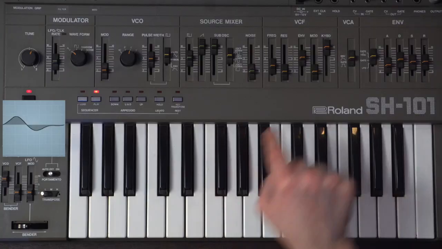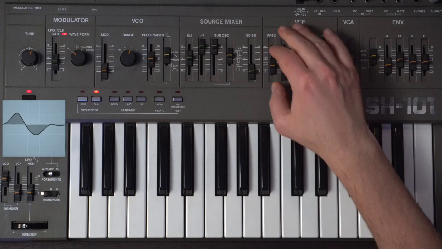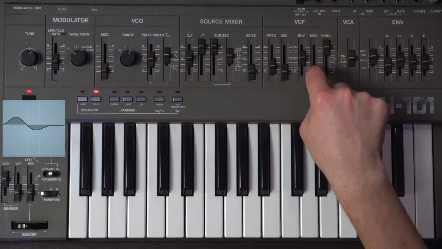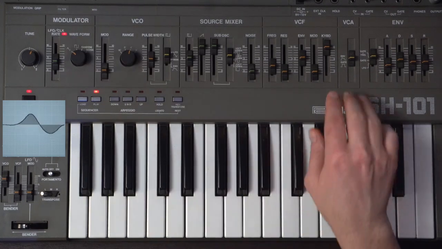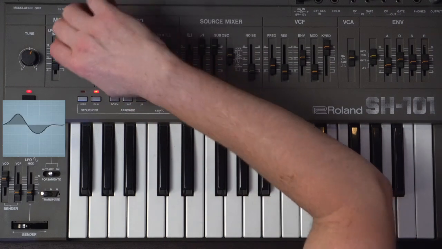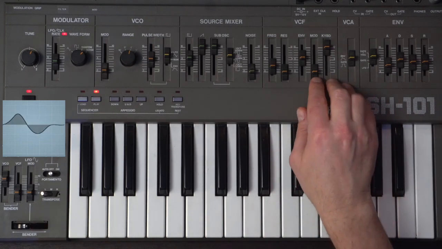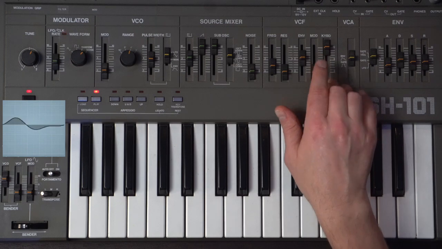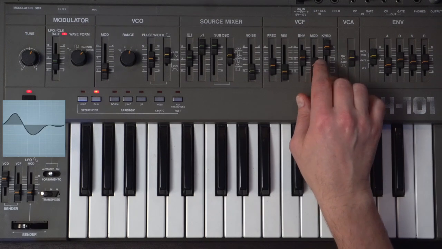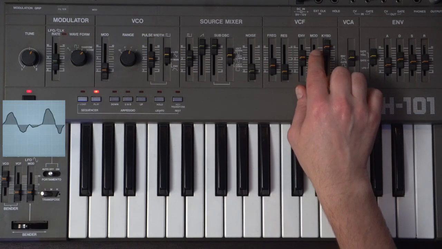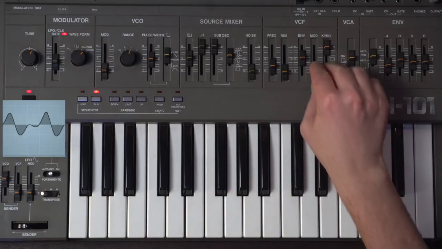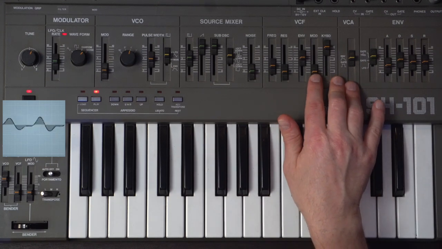So we can pull down that filter frequency just a little bit. And then from here, we want to look at the mod. At the moment, it's set to the triangle, but we want to utilize the random noise. So we're going to go all the way over to random noise, and then we'll start to increase this mod. I'll do it a lot, and then we'll back it off. You can hear there, it really is going crazy on the rest of the sound. We just want a little bit in there.